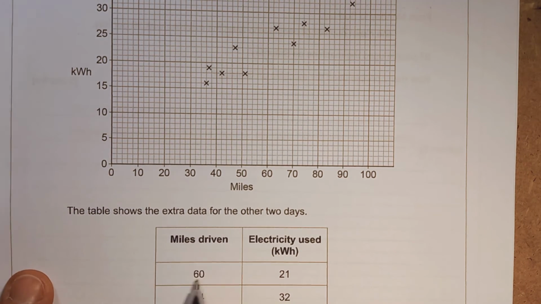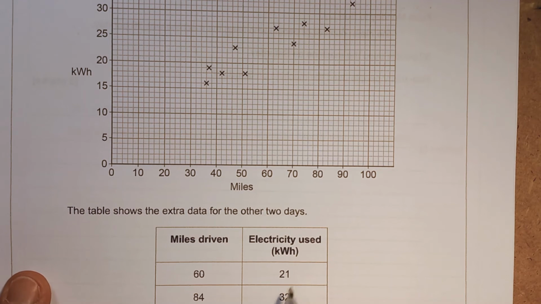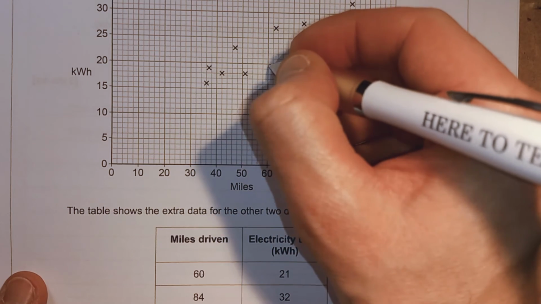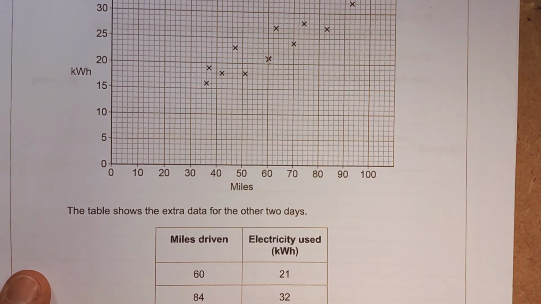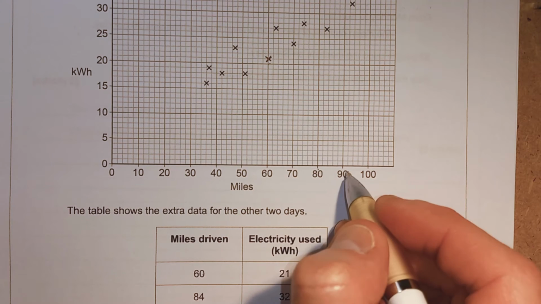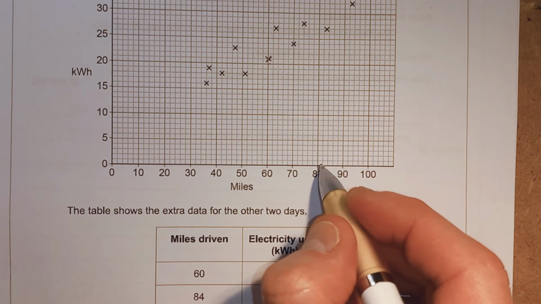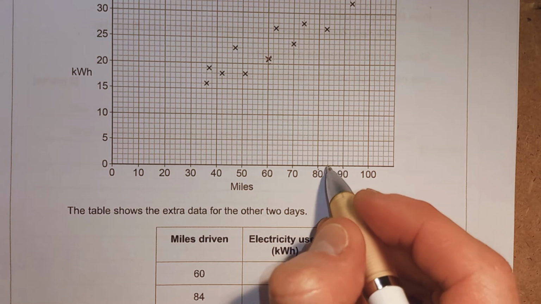So 60 miles, 21 kilowatt hours we used, so that's 20, so that's 21. Put there. Then 84 miles were driven, well, here's 80. Well, look, from 80 to 90, we've only got 5 boxes, so we must be going up in 2s. 82, 84, 86, 88, 90, yeah.